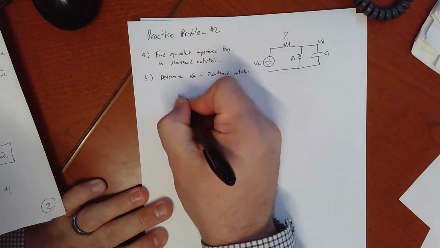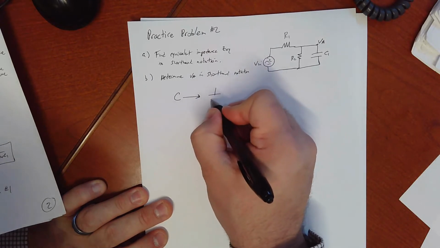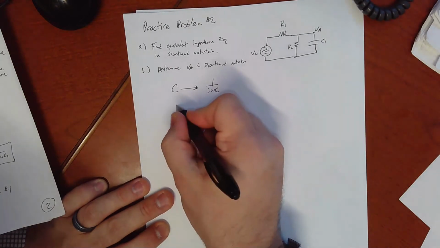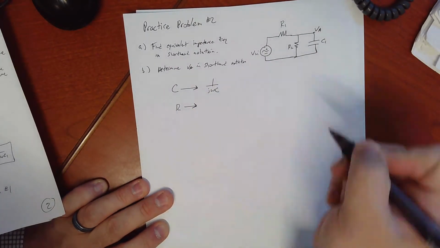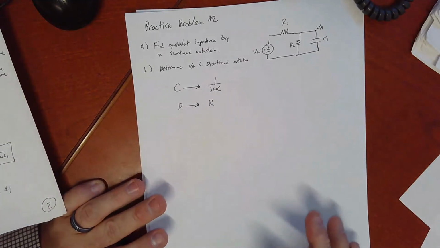And if you recall, a capacitor in the time domain goes to 1 over j omega C in the frequency domain, and a resistor in the time domain stays a resistor in the frequency domain.